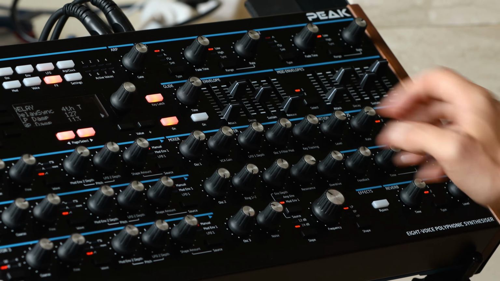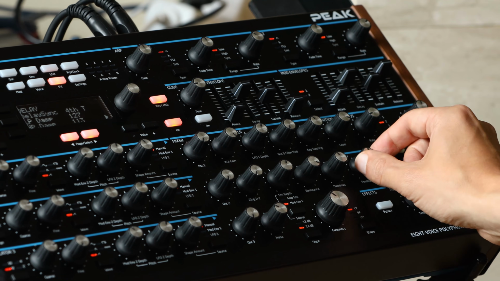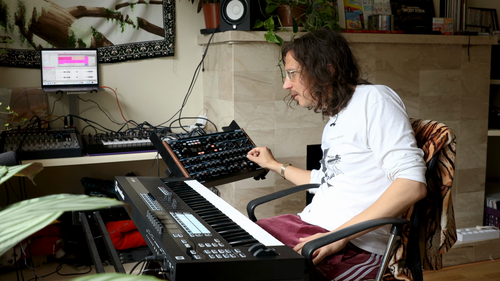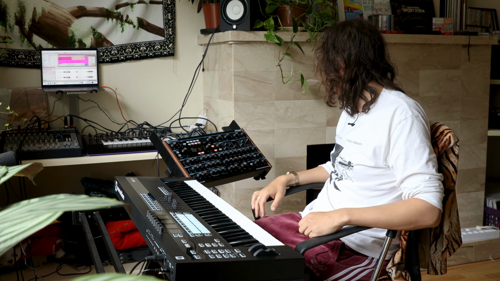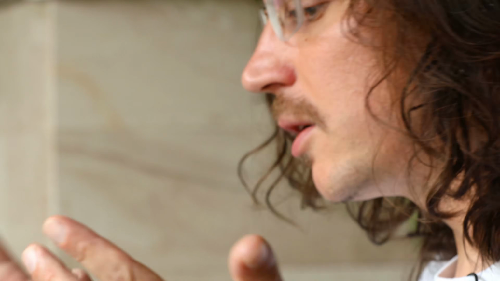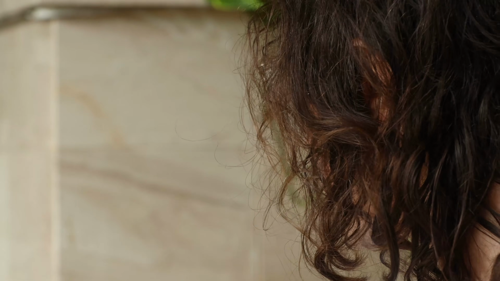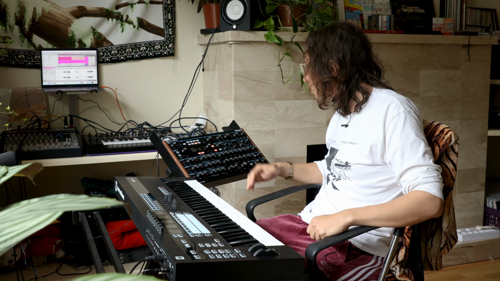And this delay can really bring the groove out if you program it well. And you can even sync it to an external sequencer or sampler or your software, whatever, if you press the sync button here using MIDI.